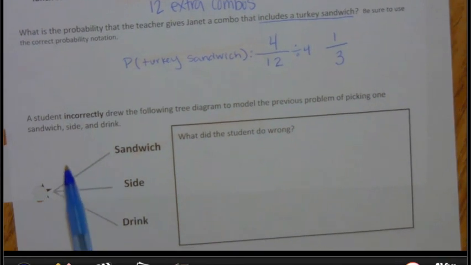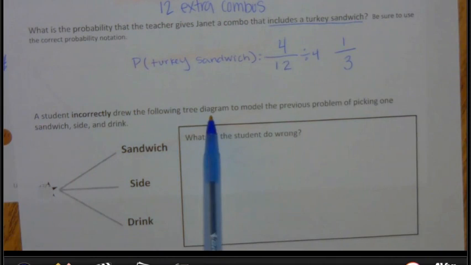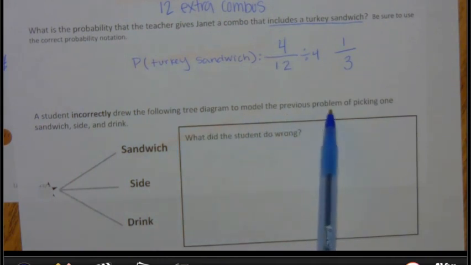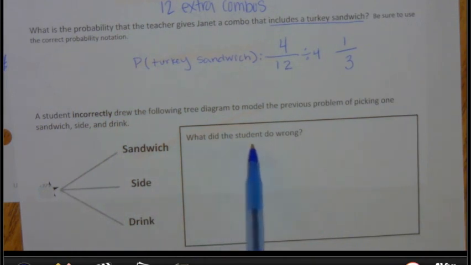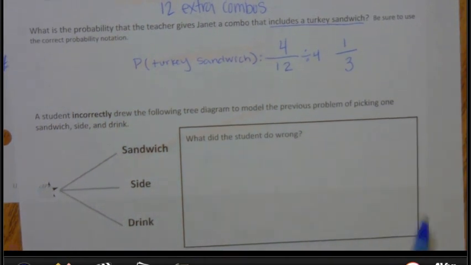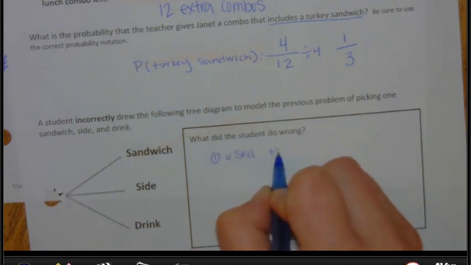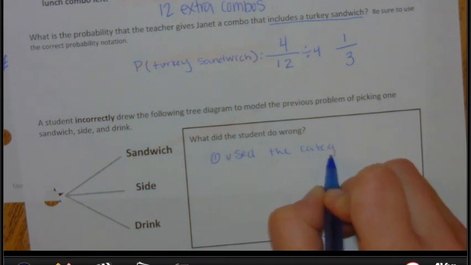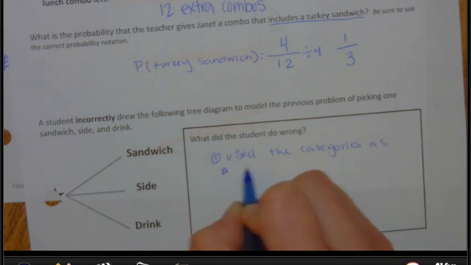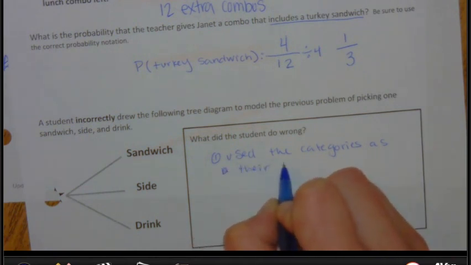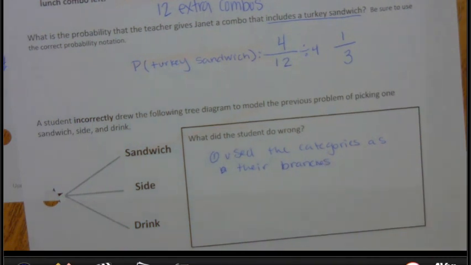All right, and let's take a look at how this student drew their tree. A student incorrectly drew the following tree diagram to model the previous problem of picking one sandwich, one side, and one drink. So what did the student do wrong? Well, the first thing the student did was they used the categories as their branches.